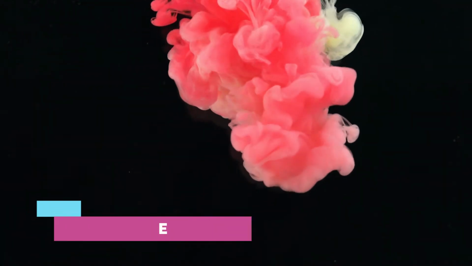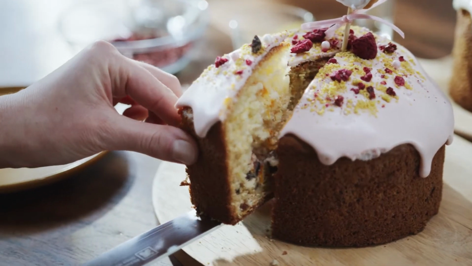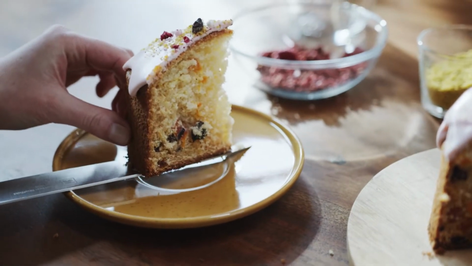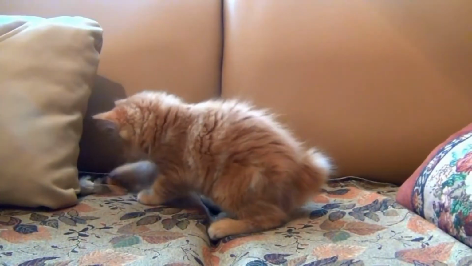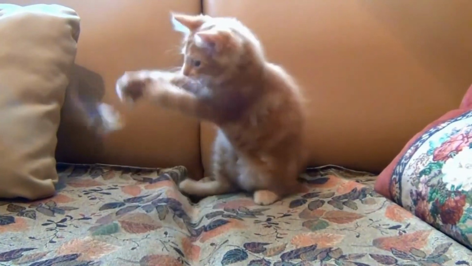Number 4. Texture. Texture refers to how the objects in the image appear and how the audience's brain will react to these objects. An example would be a dog or a cat. The audience knows that the animal's fur is soft, so the image appears as though it should be soft.